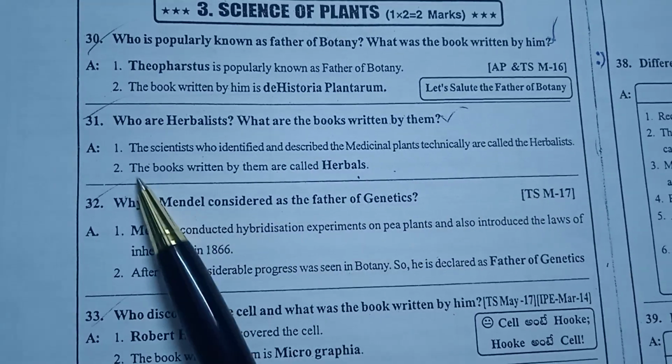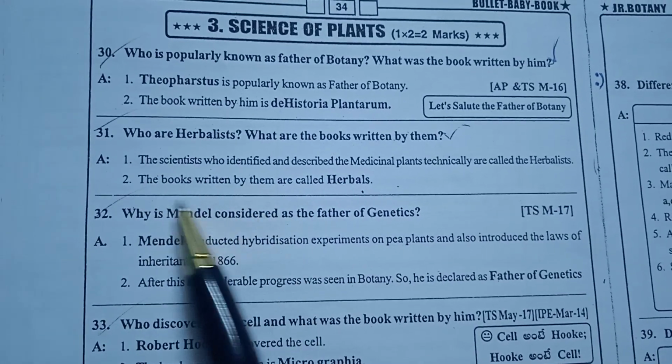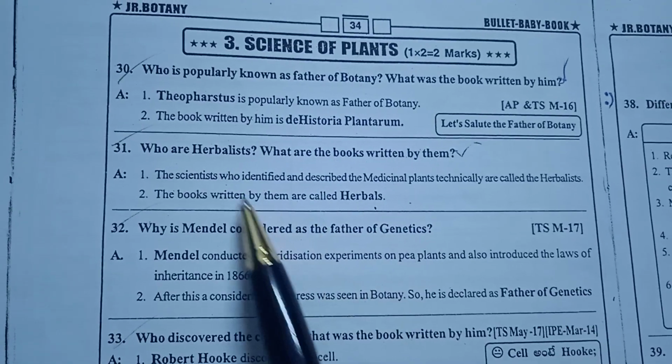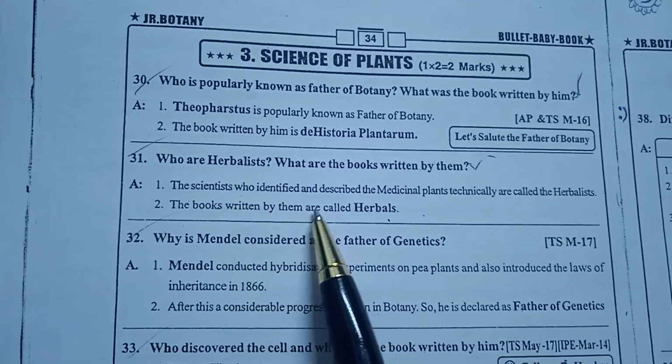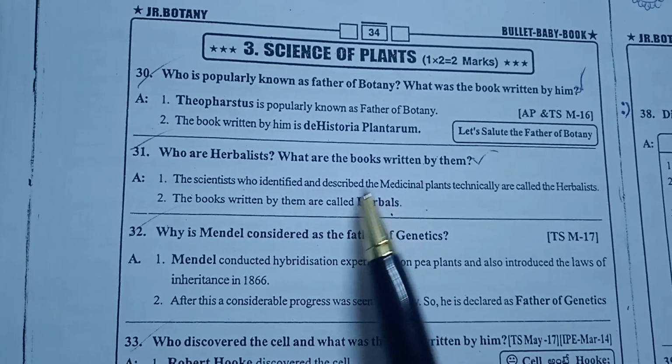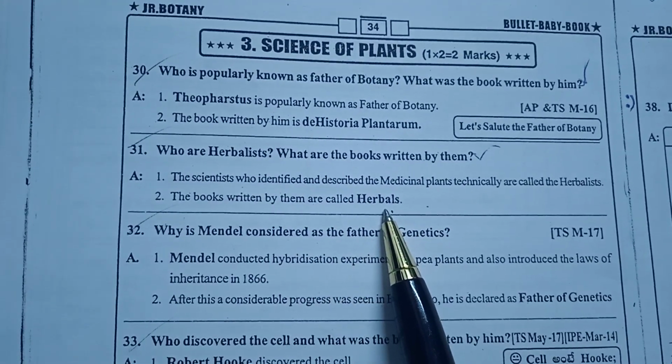The scientists who describe the medicinal plants are called herbalists. The books written by them are called herbals.